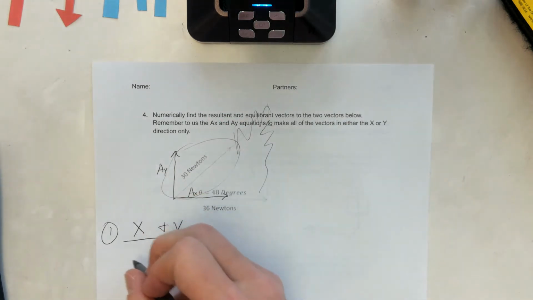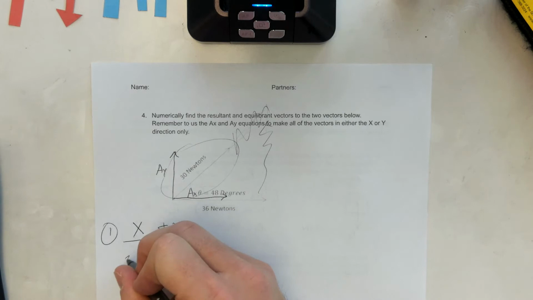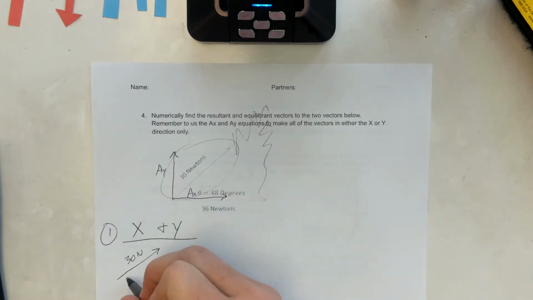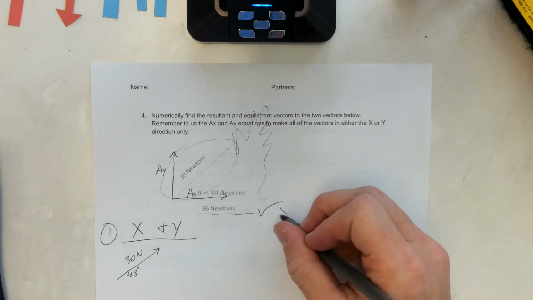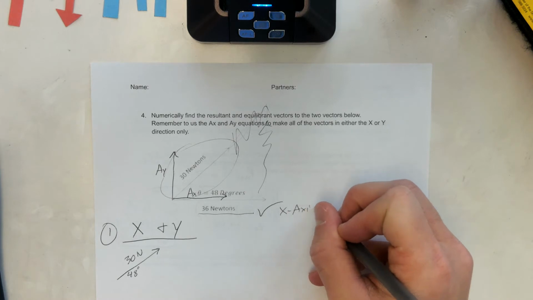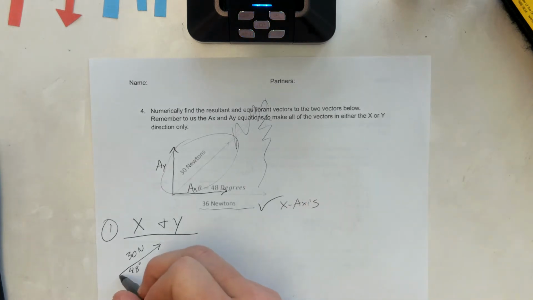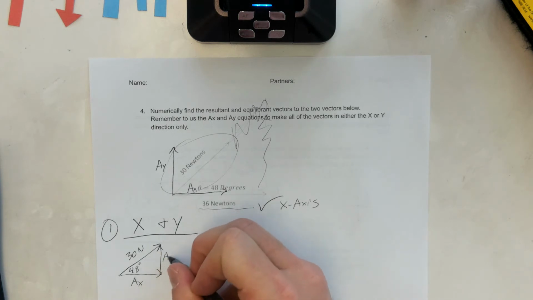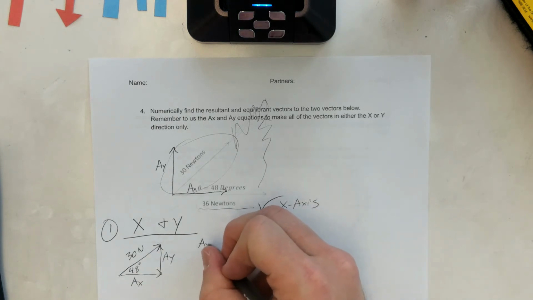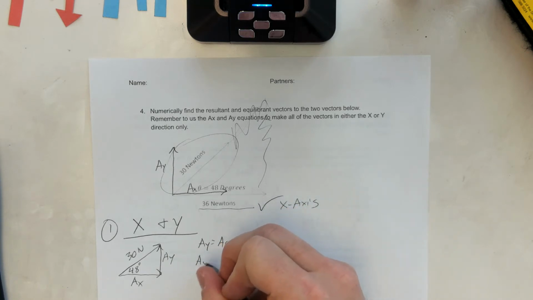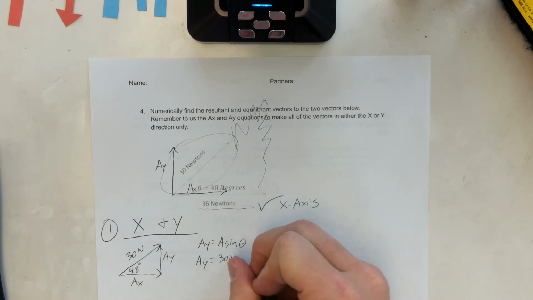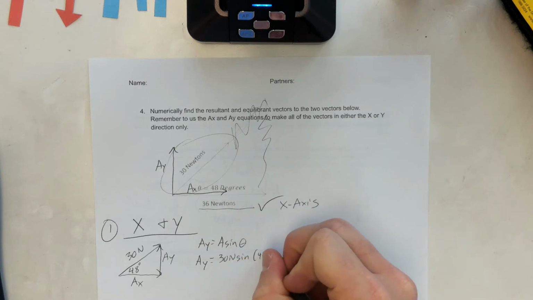So to do that, I'm really just taking my 30 Newton vector, and I'm breaking that one, 48 degrees. The 36 Newton vector is okay, because it's only going in the x direction along the x-axis. So here we go. I need to find ax, and I need to find ay of the 30 newtons. So ay equals A sine of theta. ay equals 30 newtons sine of 48 degrees.